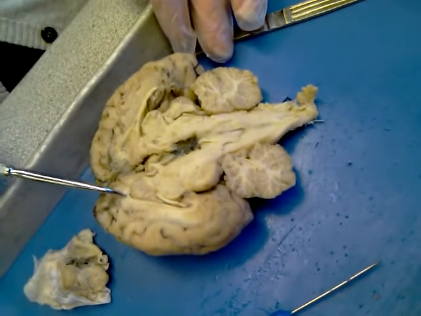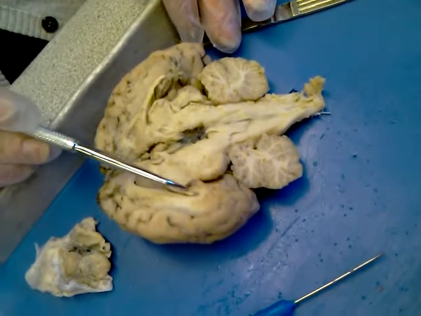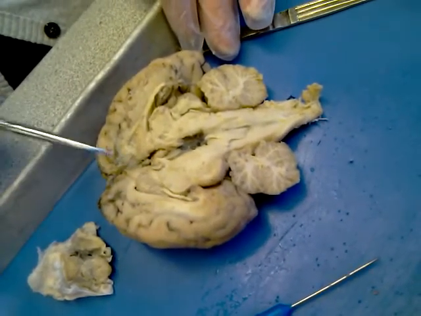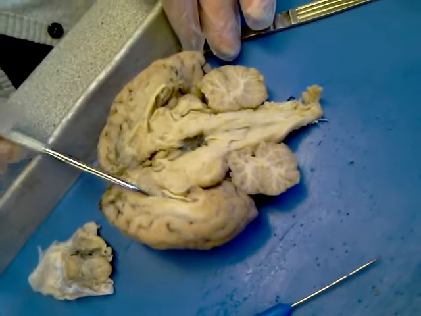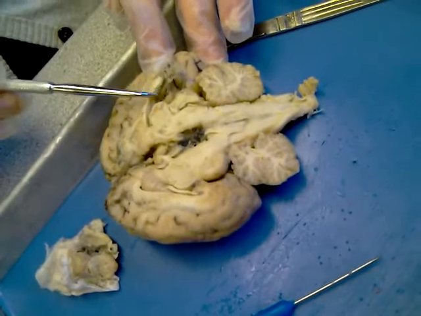We have the rostrum near the front and the splenium near the back. Then we have the bottom collection of fibers here. It's called the fornix. And then below the fornix, we have the third ventricle. Okay, you can see it a little better here. Again, it may have its own choroid plexus.